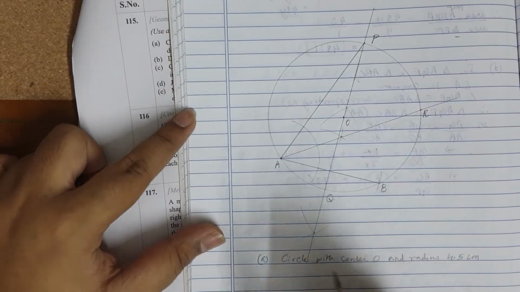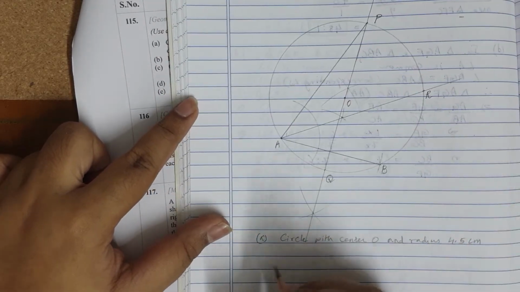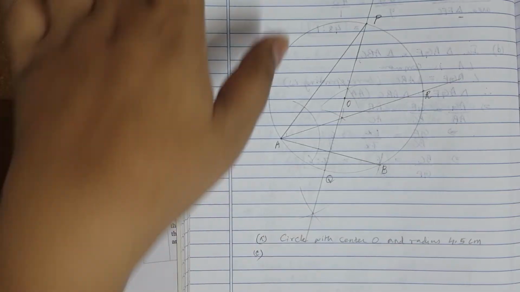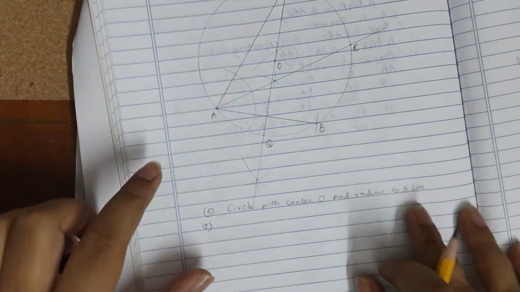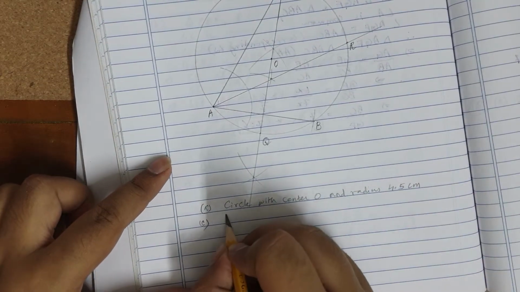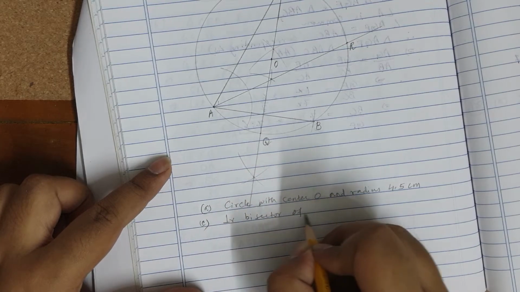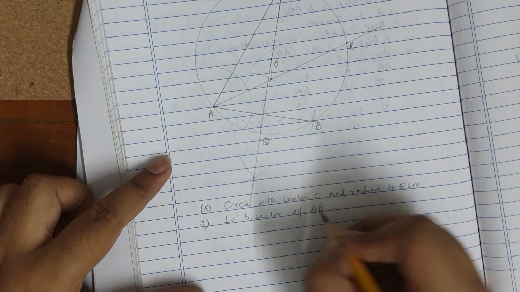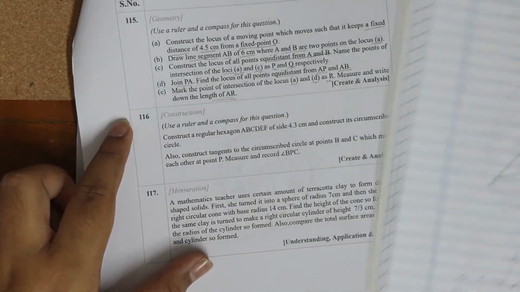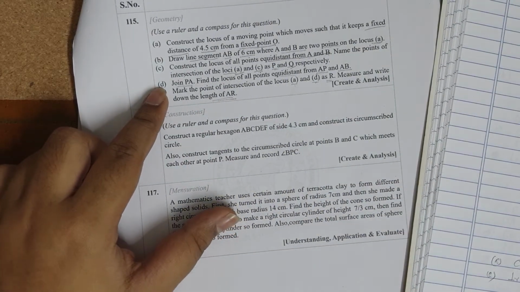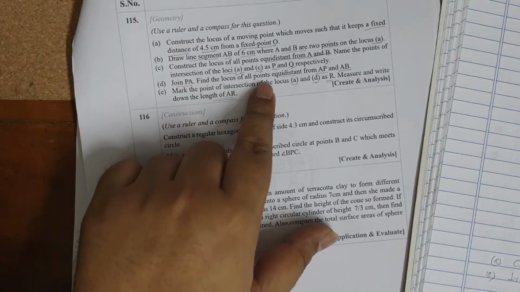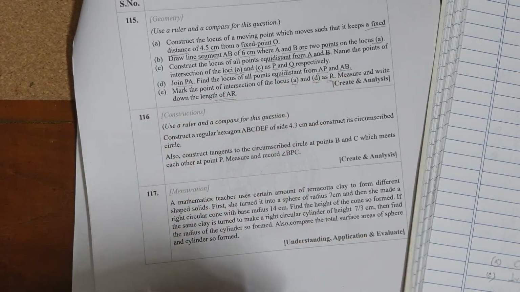Then I had to also write the locus of all points equidistant from A and B, which is part C. So I will mention for part C that the locus was the perpendicular bisector of the line segment AB. And then part D was find the locus of all points equidistant from AP and AB.